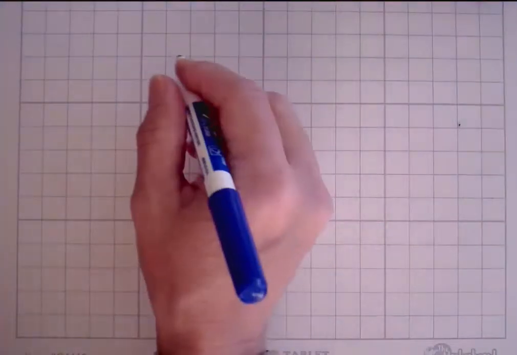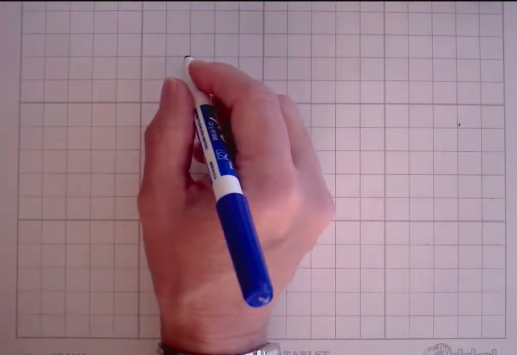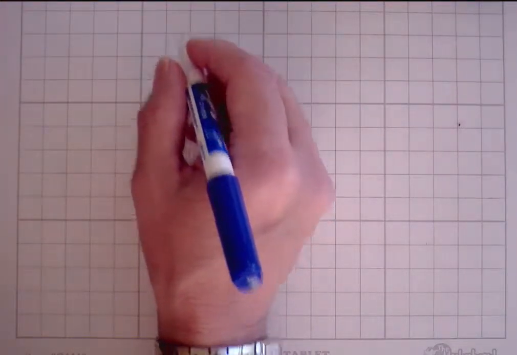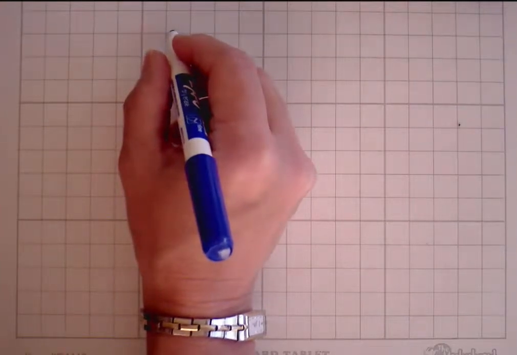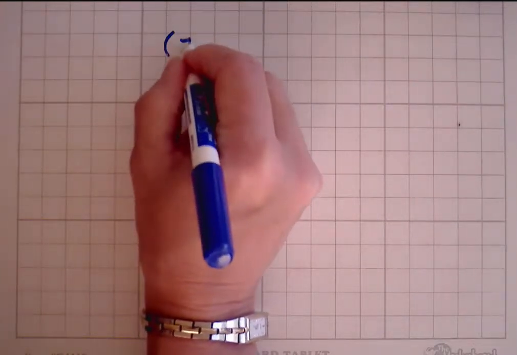Let's do a couple more problems. It won't take you long to catch on to this, and as I said, by the time you finish watching this video, you'll find adding polynomials and subtracting polynomials are a piece of cake. It's not a big deal.